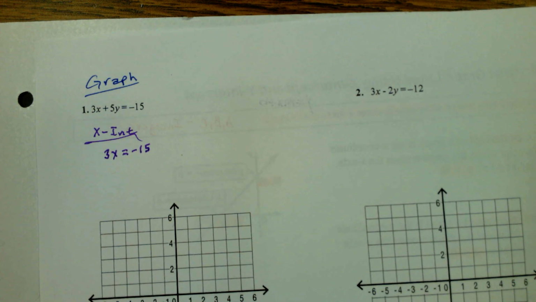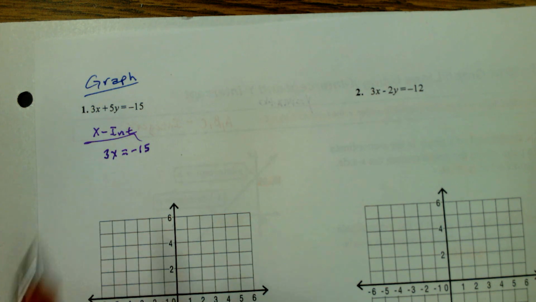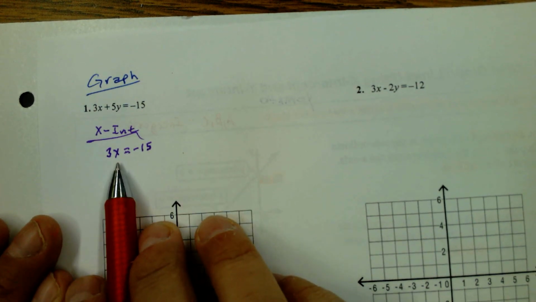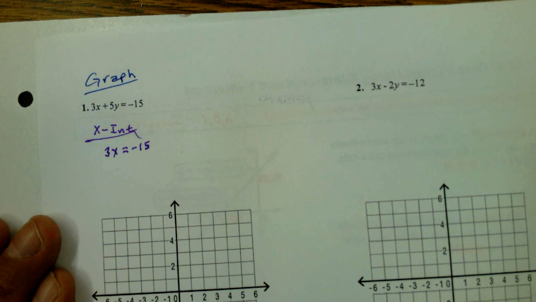So it's a very simple equation. 3 times something equals negative 15. One way to solve this is doing a transformation, doing the opposite operation on both sides. You've done this before, I'm sure, in 6th and 7th. So let's solve this.